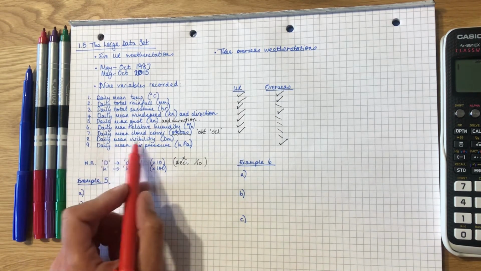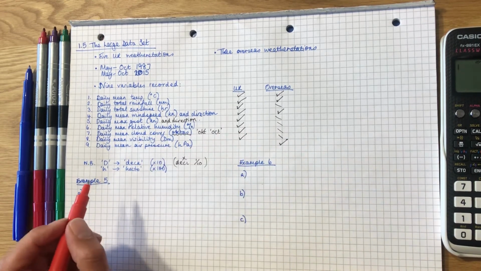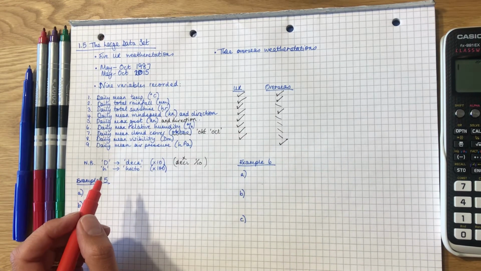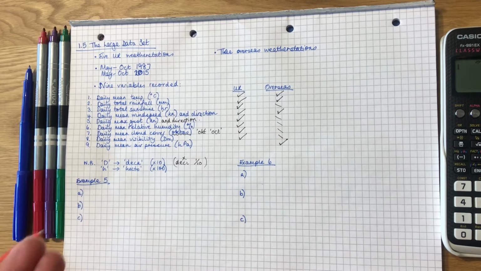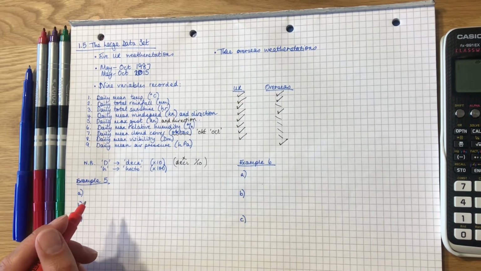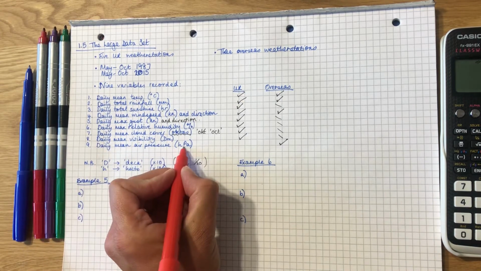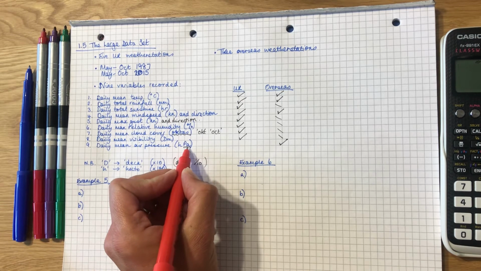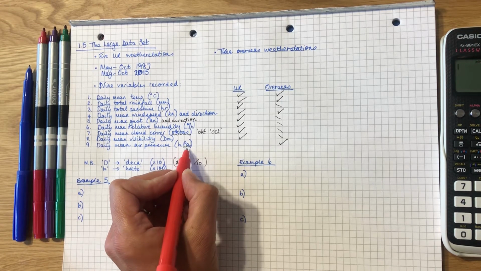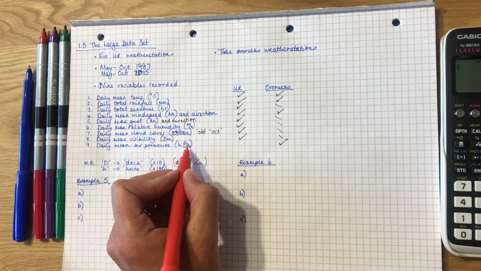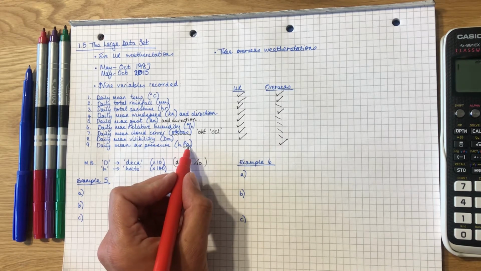So the daily mean visibility is measured in decameters, and that's talking about the greatest horizontal distance at which you can see an object in daylight. And then finally, we've got the daily mean air pressure. Now, pascals here, Pa, is a measure of pressure, which you've probably encountered in your science lessons already. But this is measured in hectopascals.